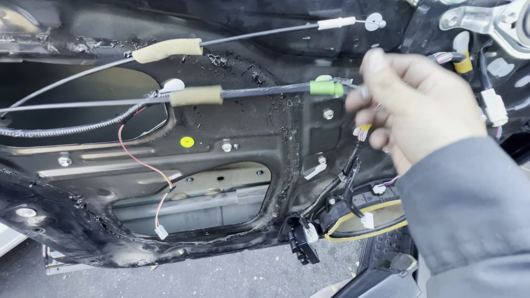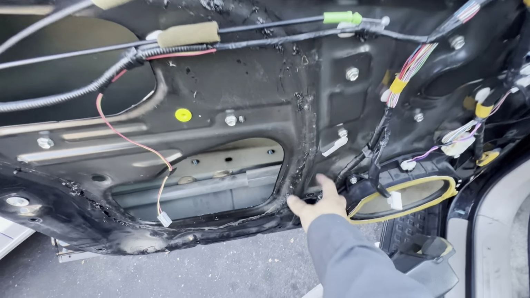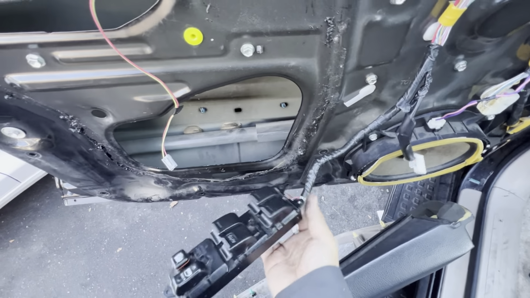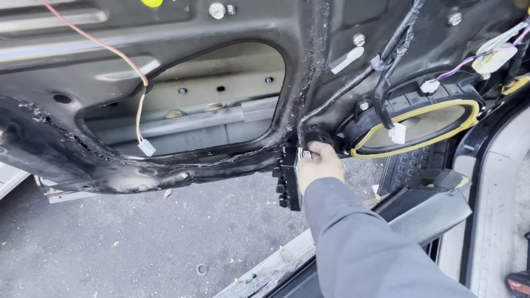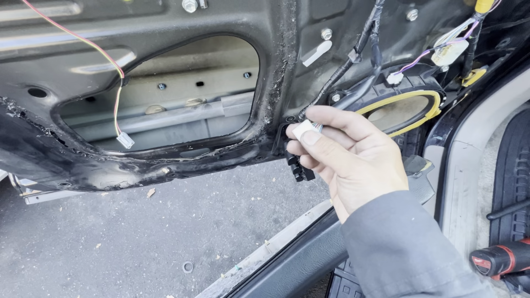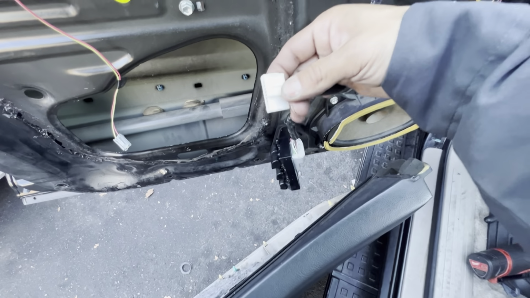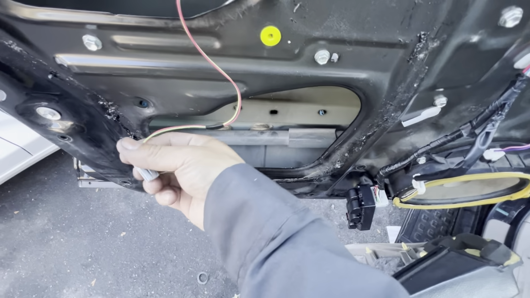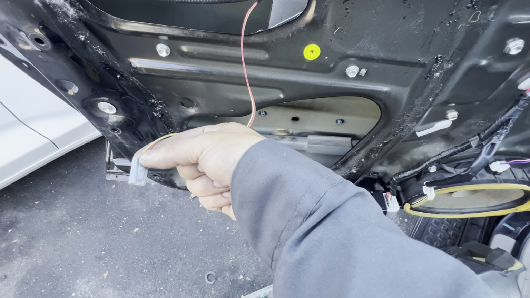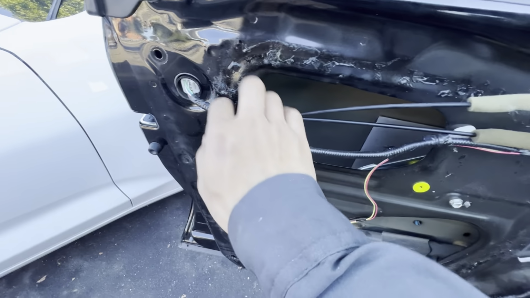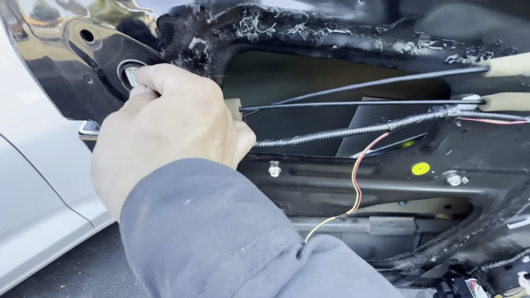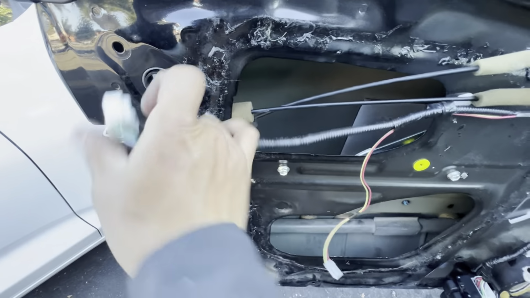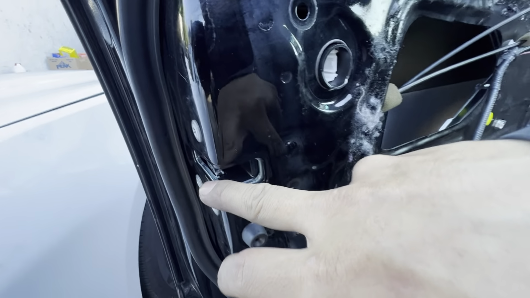The door handle cable, the lock cable, the master window switch right here. You're gonna press on this tab, pull back, and this one is for the mirror. So press on this tab, pull down. This one same thing. The door panel light, press on this tab, pull. The door lock actuator connector, press, pull. There you go.